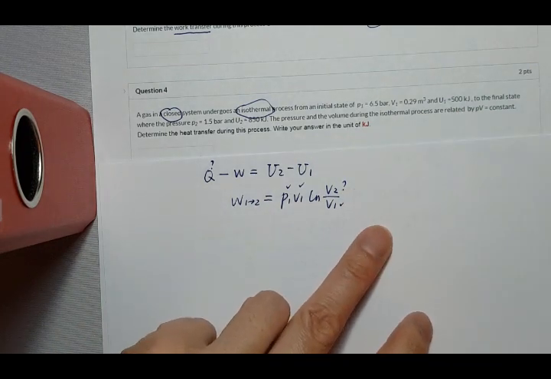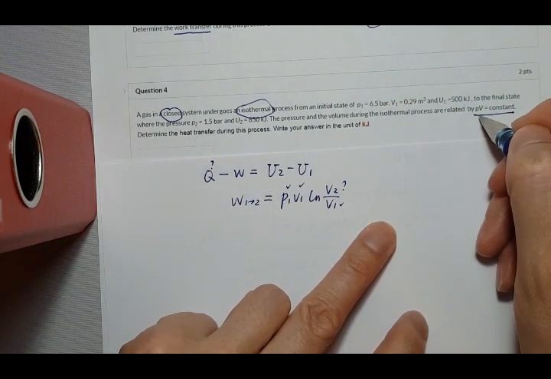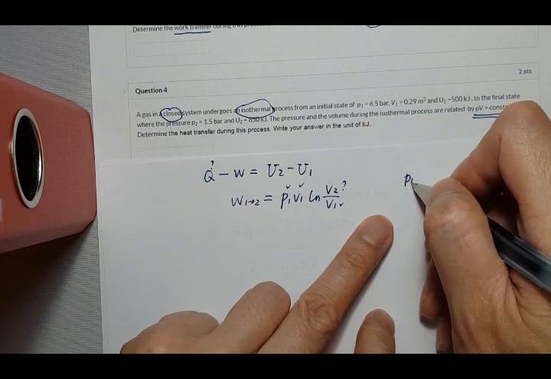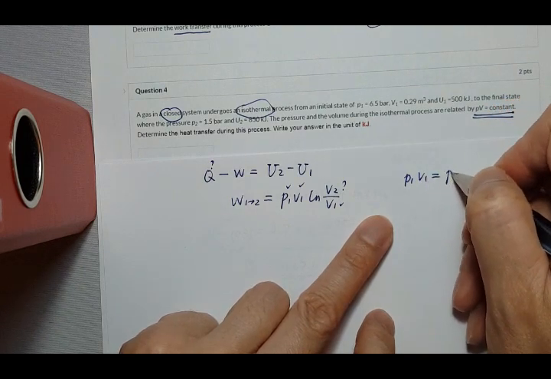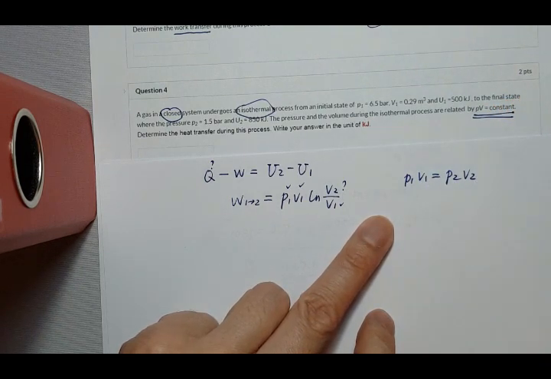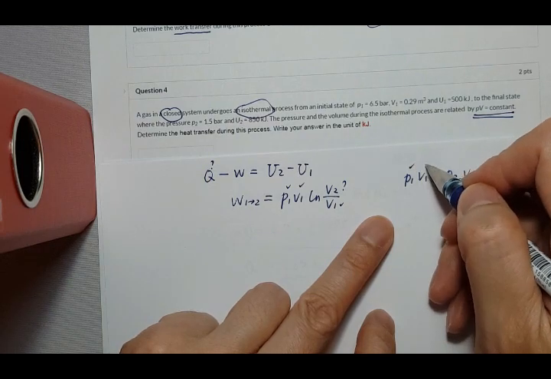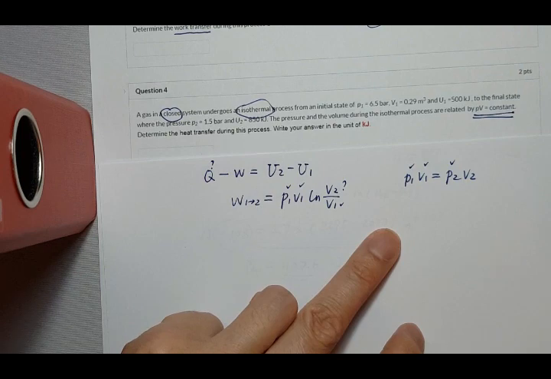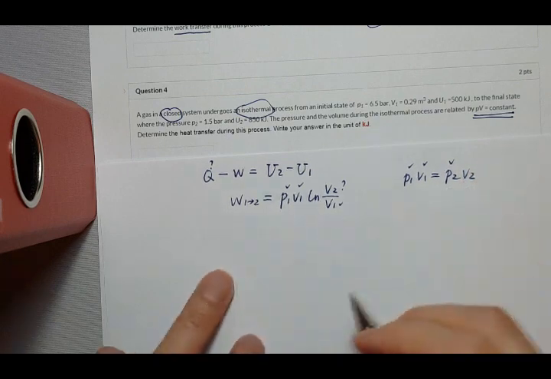So how to find V2? For an isothermal process, the condition is that PV is constant, which means P1 V1 is equal to P2 V2. We know P1 V1, and we also know P2, so you can use that to calculate V2 first of all.